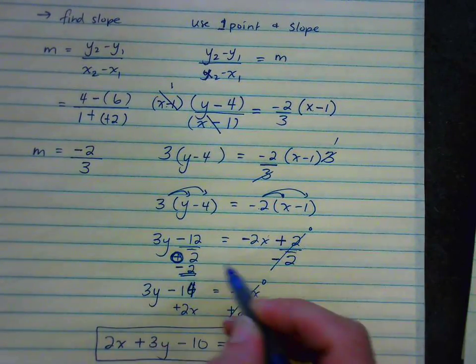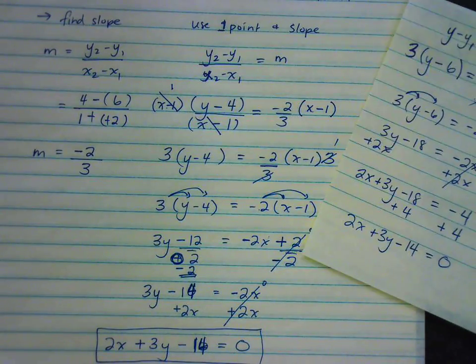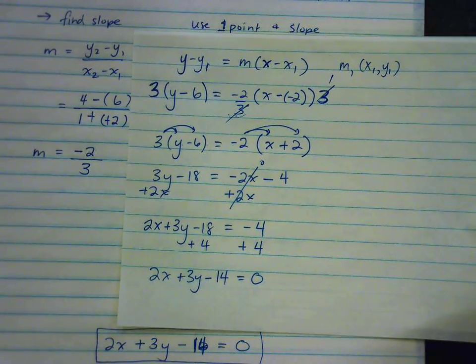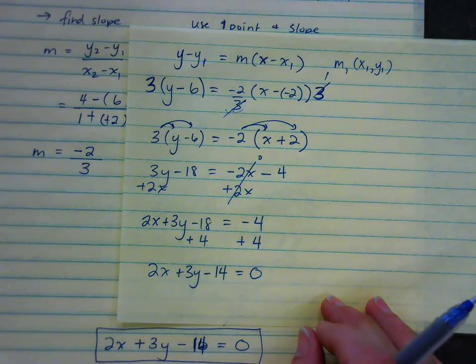That changes that to a negative 14. And this changes that to a negative 14. And there it is. They are the same. Good thing I did that second way. If you have time on a test, you can check things out. Okay, so that's another way.